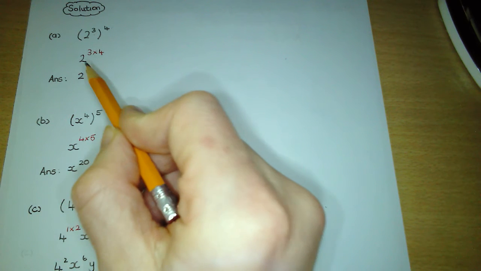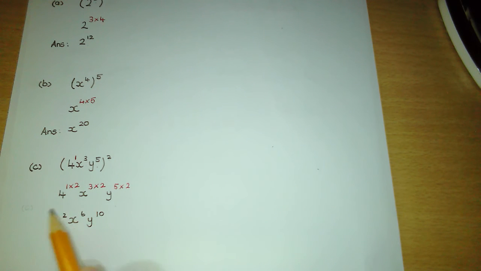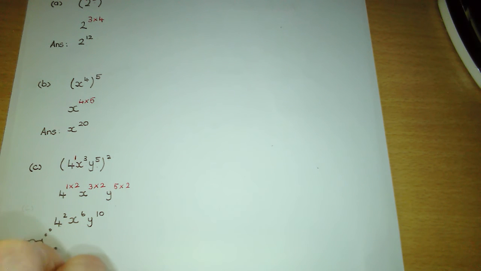So that's why we left it as 2 to the power of 12. But when we get to part C, there is a number with a power, but then there's other powers in the answer as well. So you can now go ahead and work out 4 to the power of 2. Remember, the power tells you how many bases are being multiplied. So 4 to the power of 2 means 4 multiplied by 4. There's 2 4s, 2 bases of 4 being multiplied. So do that, and that's going to give you 16.